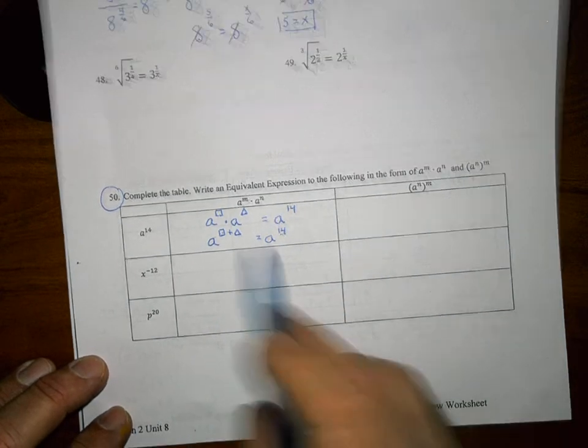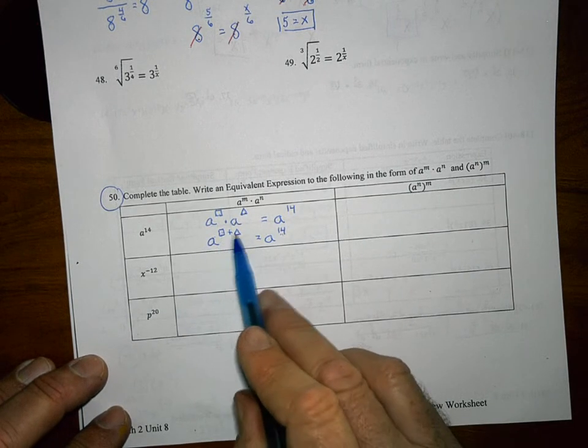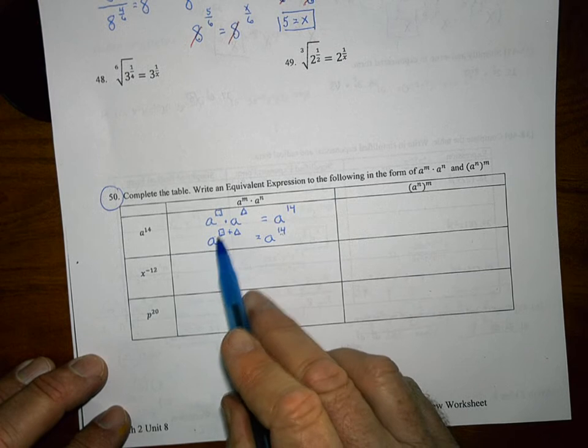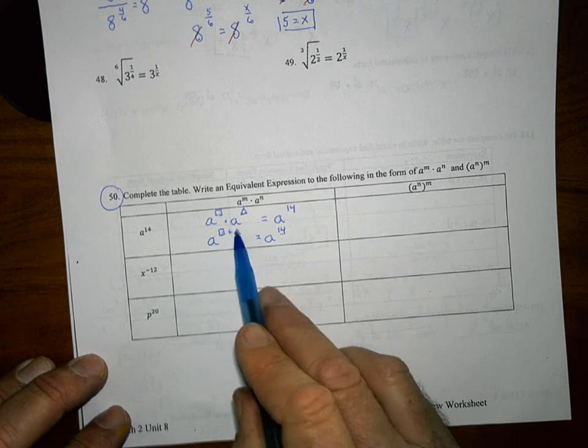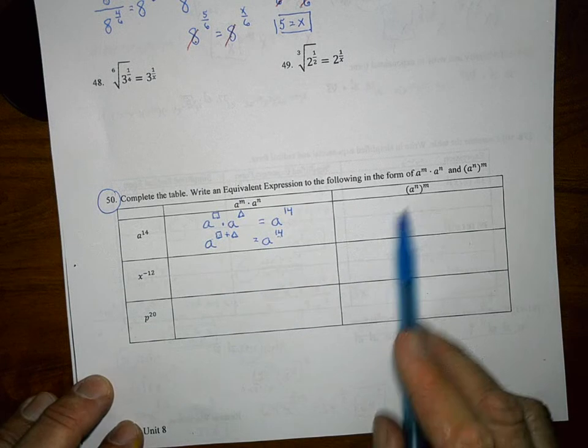Okay, well, we have a lot. We have an infinite number of choices. 0 and 14, 1 and 13, 2 and 12, 3 and 11, 4 and 10, okay? I've got a lot of choices right here, all right? But I have to go over here.